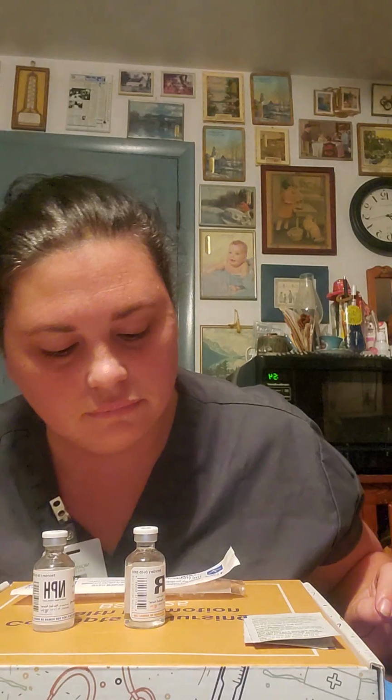I would shut my patient's door for privacy. I would perform hand hygiene and introduce myself to my patient. I'd say, "Hi, my name is Jessica. I'm here to do your insulin for today, and I will be your nurse throughout the rest of the day. Can you tell me your name and date of birth?" Looking at the wristband, I would confirm their name and date of birth. "Okay, thank you." I would then ask, "Miss Smith, do you have any allergies?" They'd say no. "Okay, great."